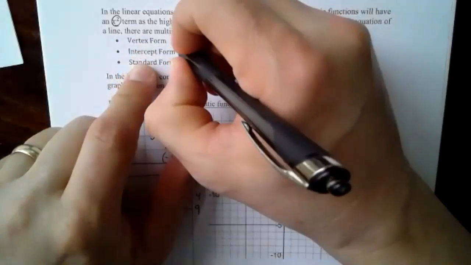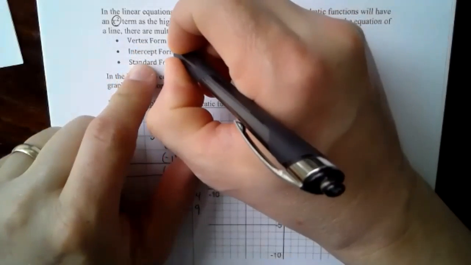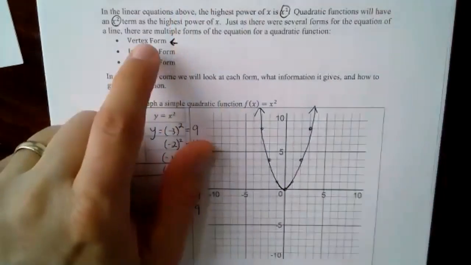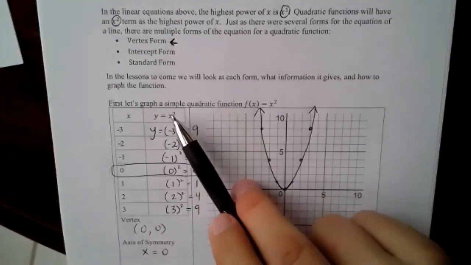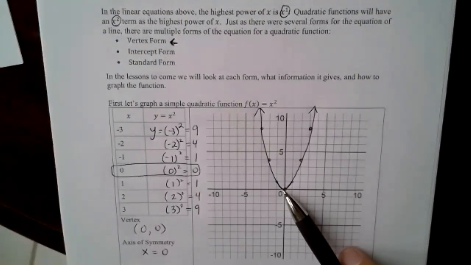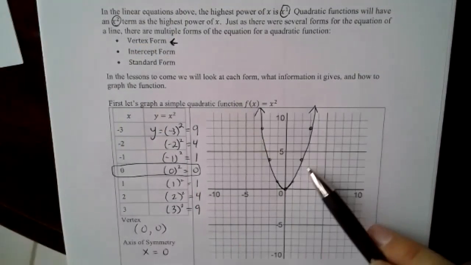We're supposed to be focusing in on vertex form today. We'll see how things go, but we'll learn what that is. Basically, it's just a format of this to help you figure out what the vertex of your graph is, whether it's the minimum or the maximum of your graph.